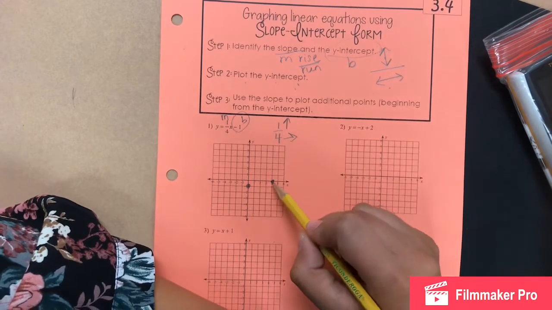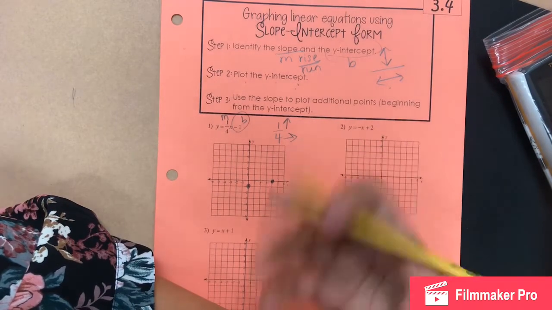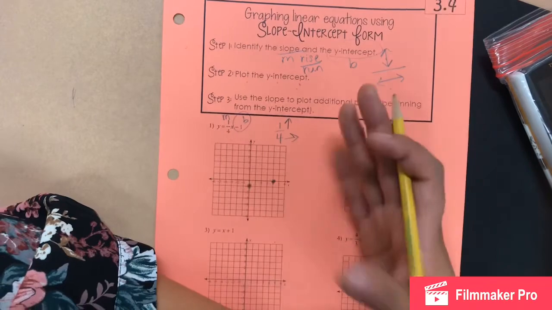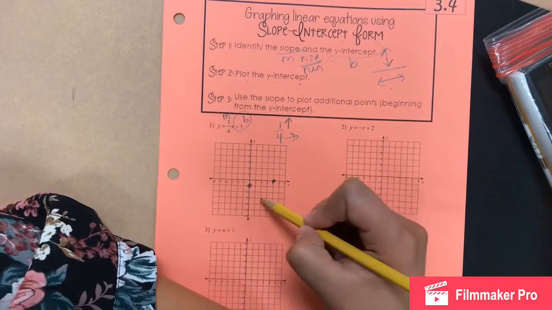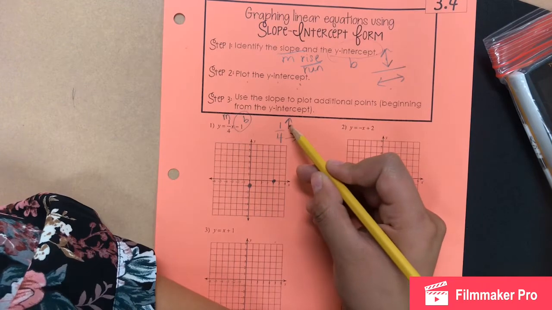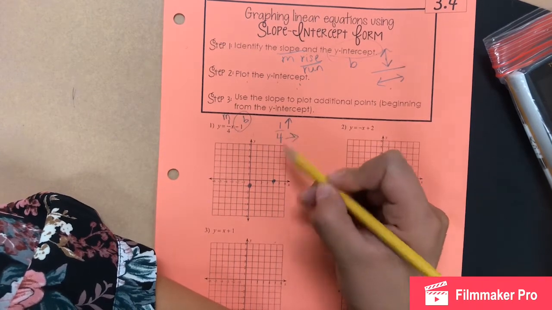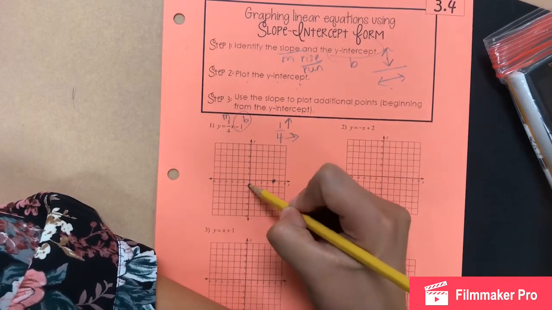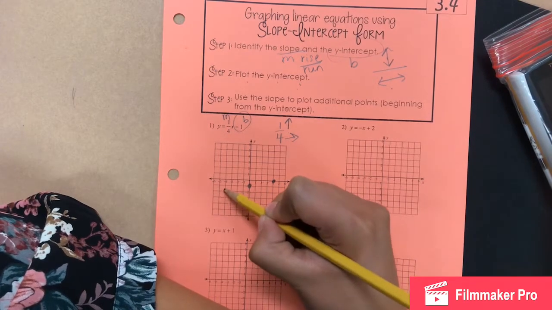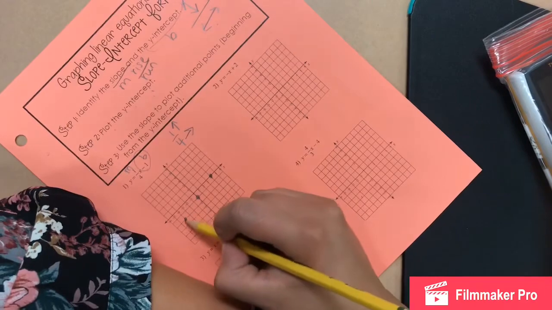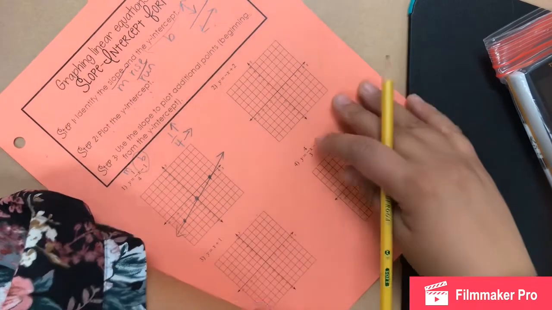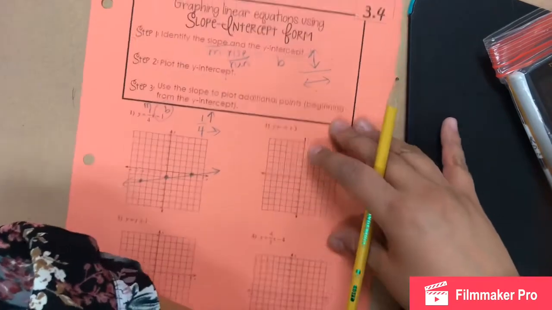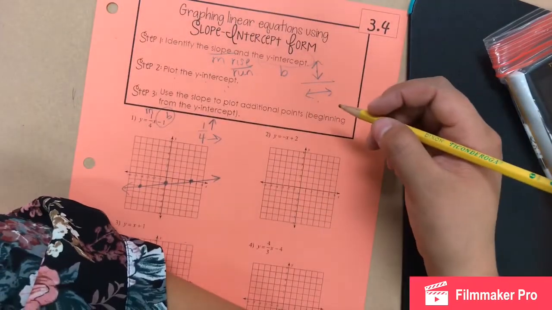If I try to go up 1, right 4 again, it doesn't let me because there's no more graph left. But I could go the opposite direction to continue my line. So the opposite meaning down 1, left 4. From my starting point, down 1, left 4. Now I have a complete line. So then I take my ruler if you have one, or just with your pencil, draw a line going through those 3 points.